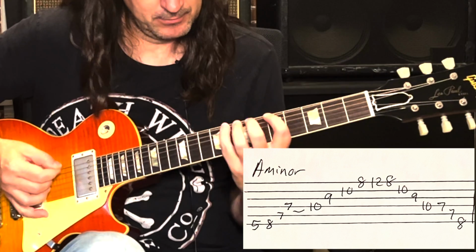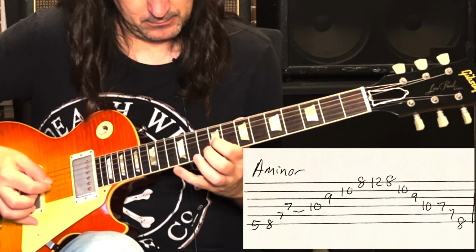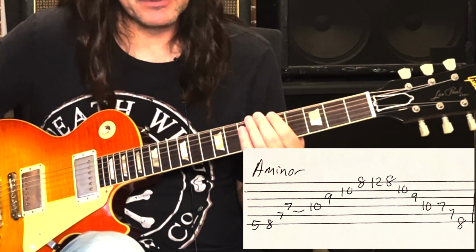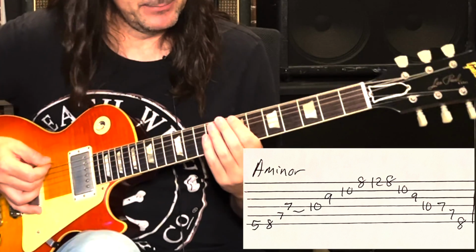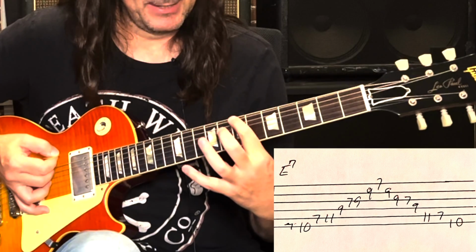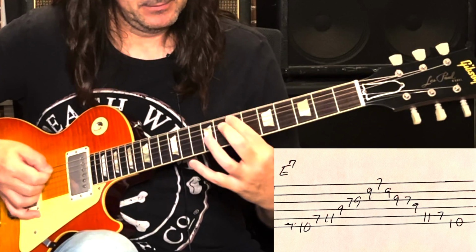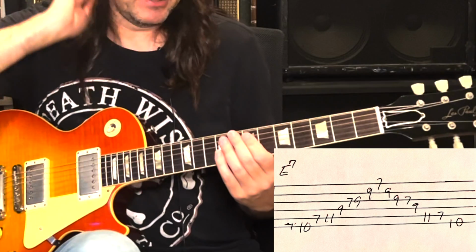I mean, you can go like, I mean, there's ways to do it like that. Then there's the E dominant 7. It starts on the B, but that starts on the 5th of the E dominant 7, but it goes like this.